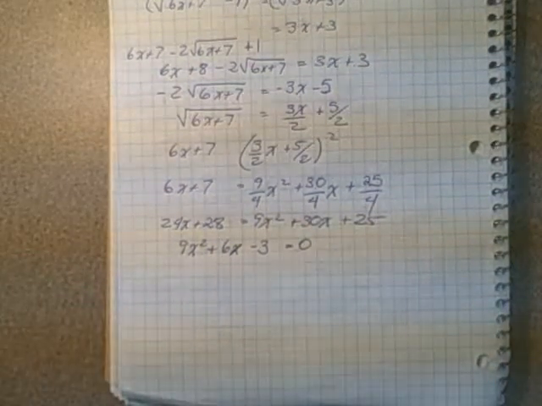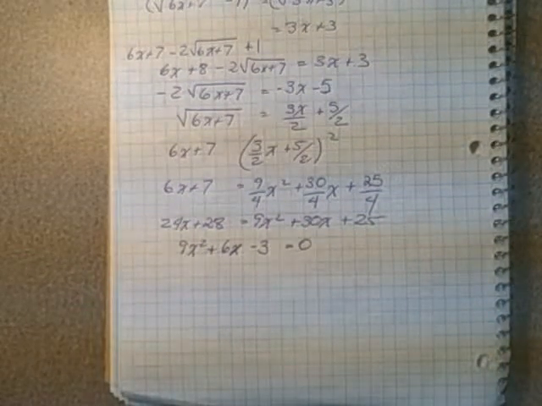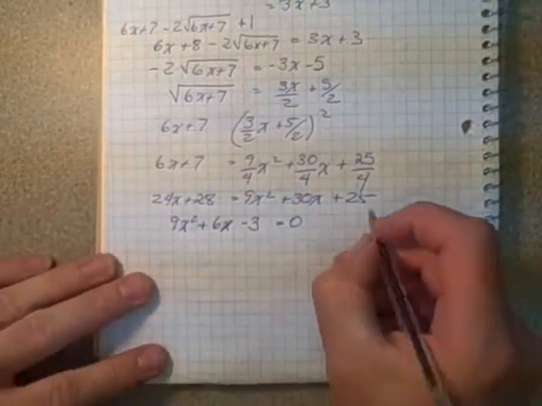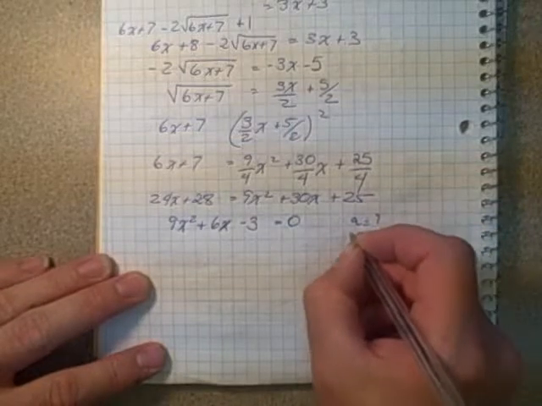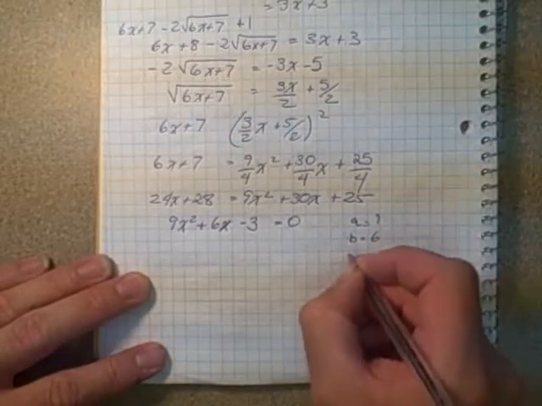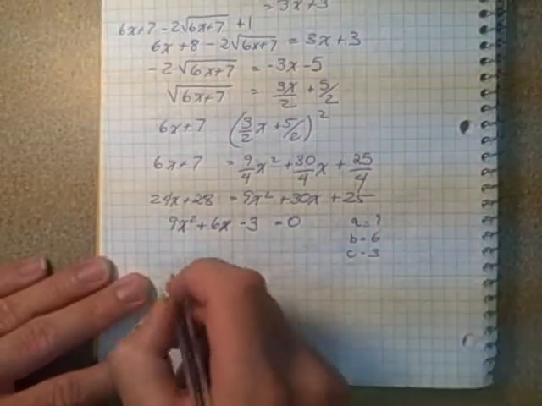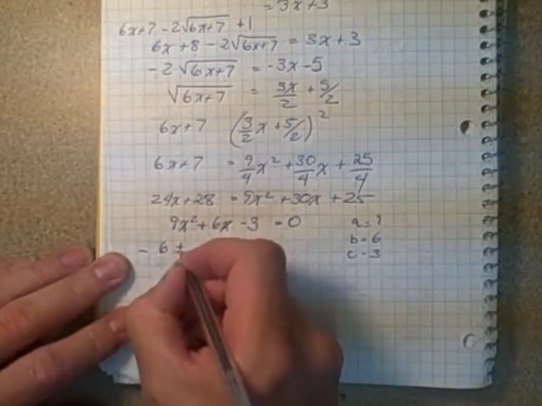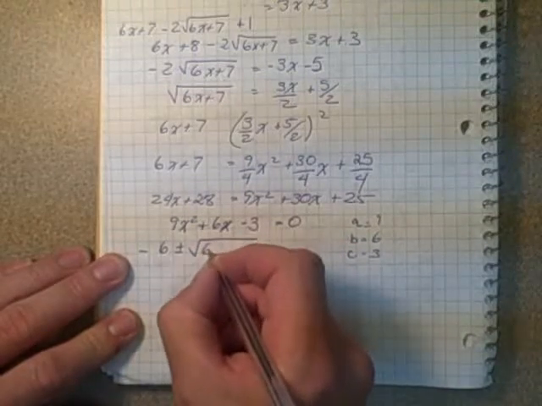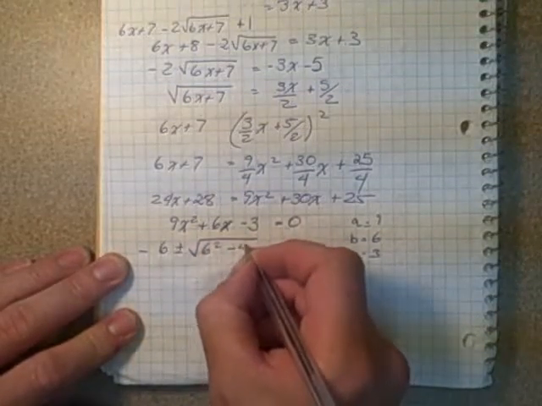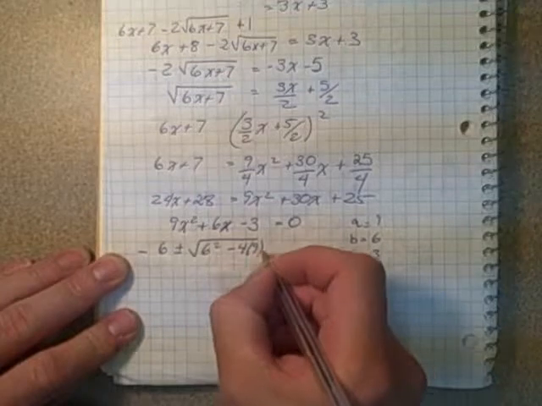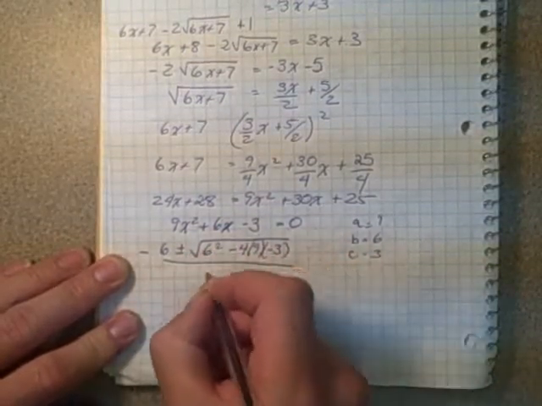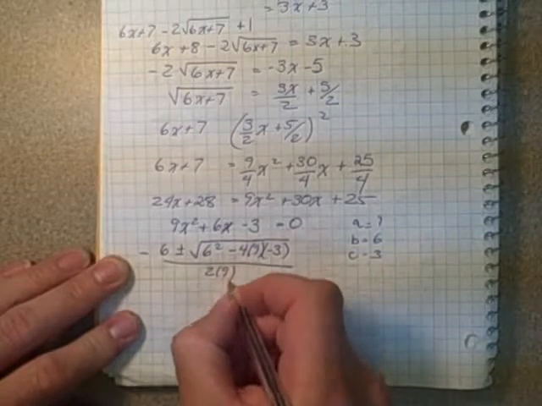Or I can go into the quadratic formula and try to figure it out. I think I'm going to go with the quadratic formula. A equals 9, B equals 6, and C equals negative 3. So negative B plus or minus the square root of 6 squared minus 4 times 9 times negative 3, all over 2 times 9.